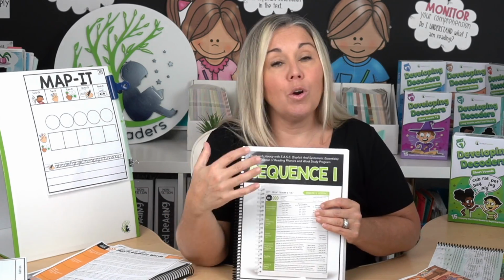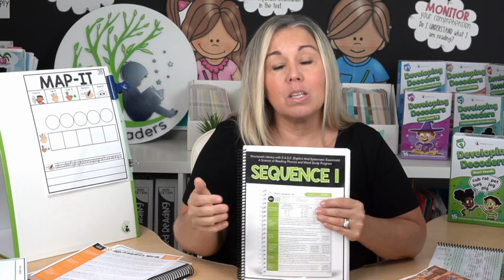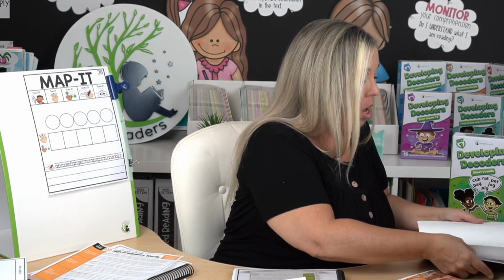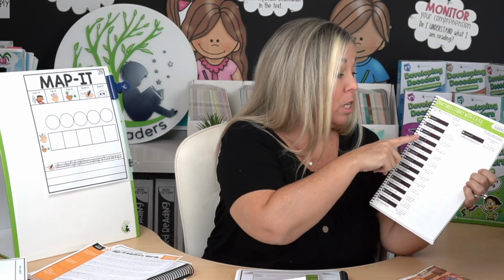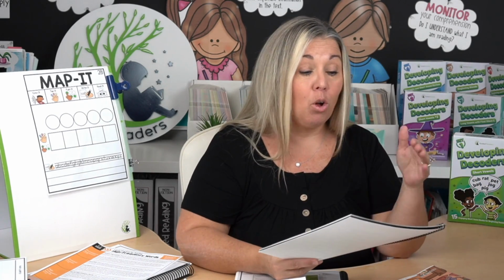And then that's when you can start moving into sequence 1, where we're going into a very explicit scope and sequence. So just to give you a quick overview, when we're looking at sequence 1, not only are we teaching isolated sounds, we're also teaching spelling rules, we're also teaching affixes, and we're teaching syllable rules and division, because that's very, very important. So all of those 4 different types of lessons are found in our Structured Literacy with Ease program. So in sequence 1, for example, our first lesson is a CVC syllable lesson.